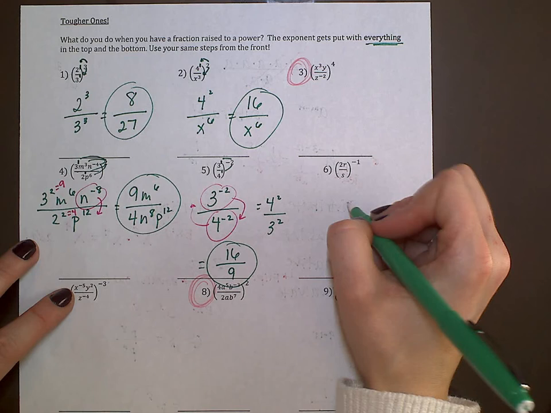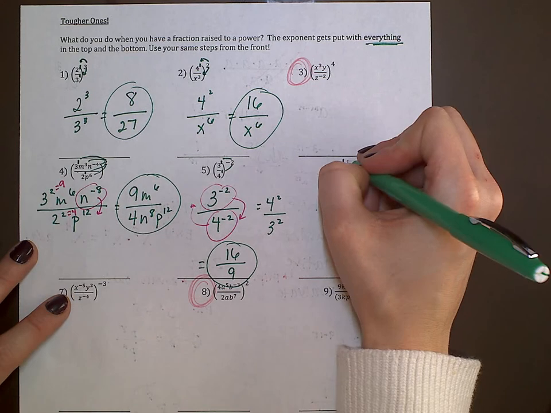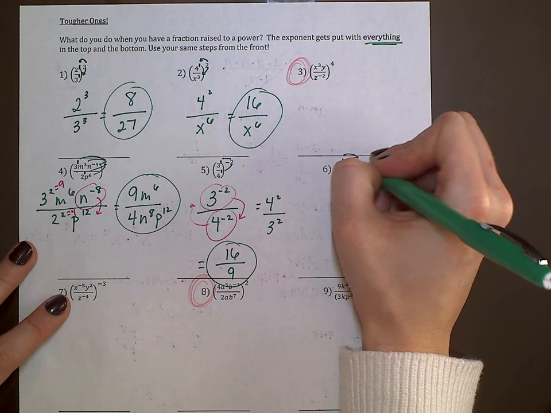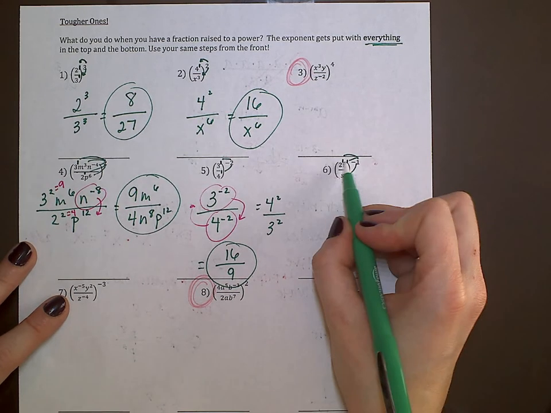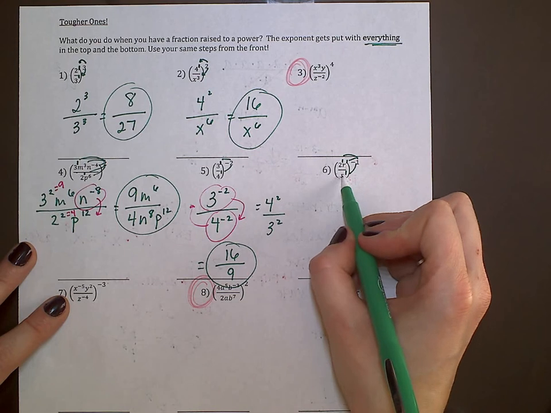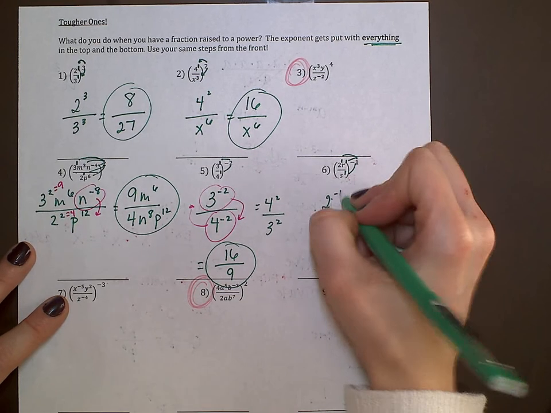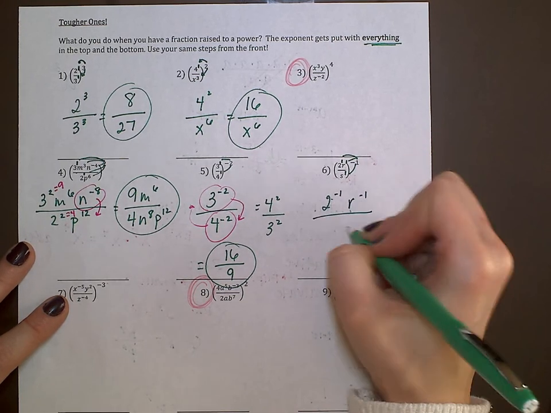All right, number 6, and as you can tell, it's kind of all the same thing, it just takes some practice here. I gave each part, the 2, the r, the s, all a 1. Now I'm going to distribute. So it'd be 2 to the negative 1, r to the negative 1, s to the negative 1.